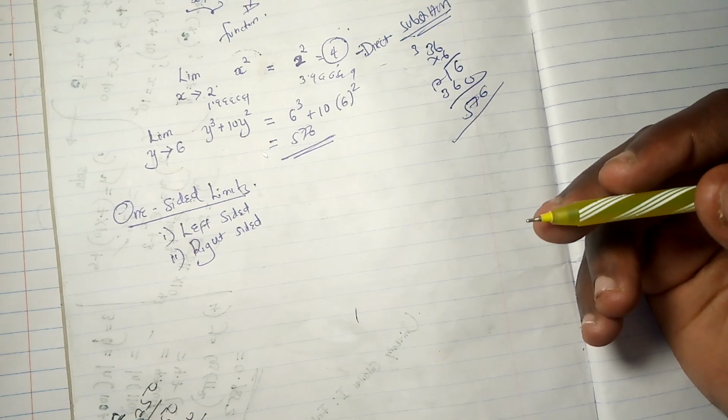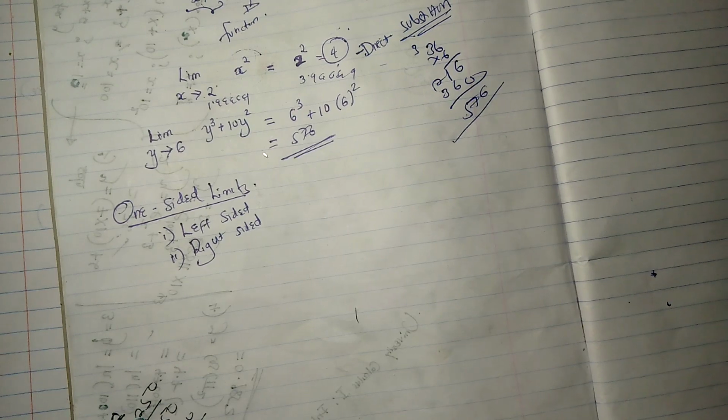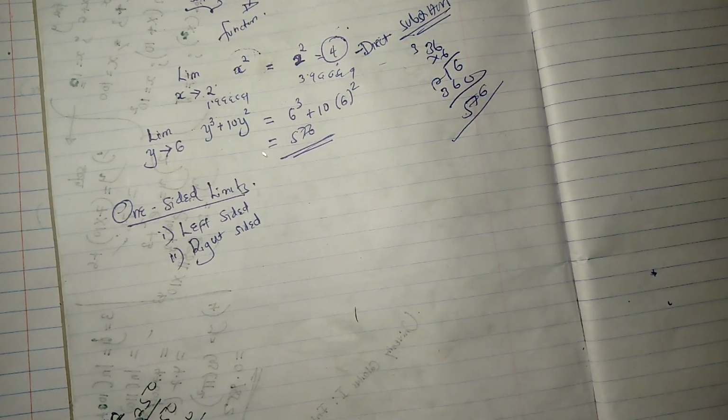So I'm going to discuss left-handed limits and right-handed limits. And after that, I'm going to talk about continuity, and you shall see that even the direction of a limit really matters in continuity.